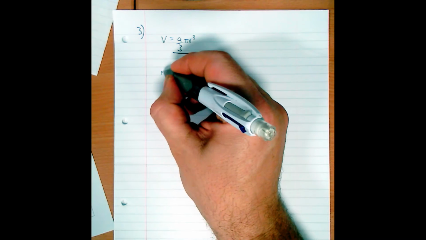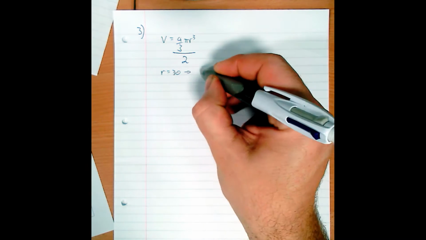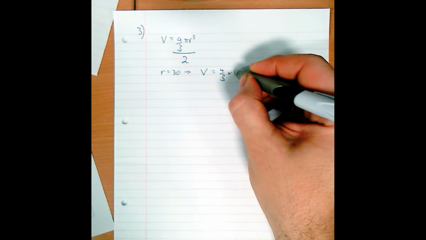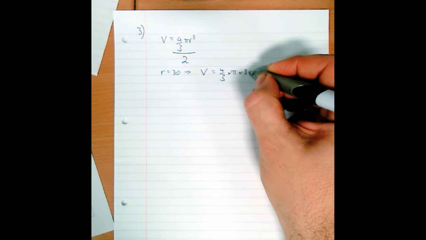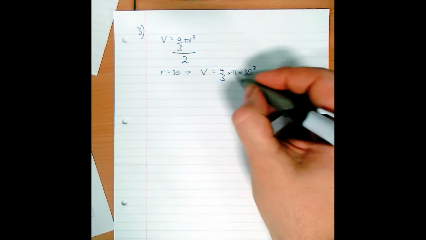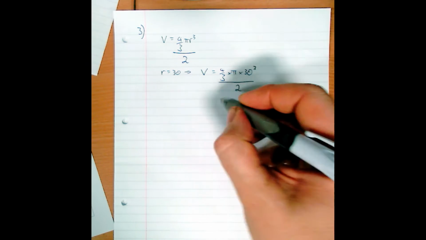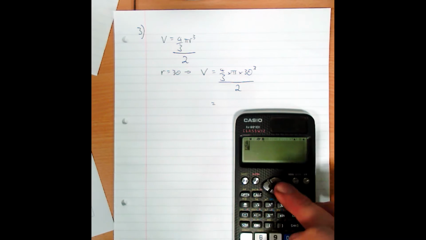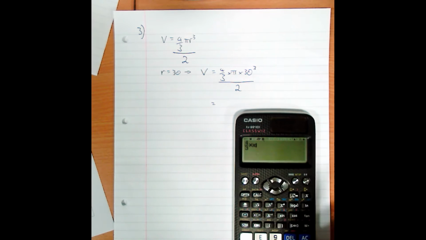Radius is 30, which means the volume of my hemisphere is 4/3 times pi times 30 cubed, all divided by 2. Let's do that. 4/3 times pi times 30 cubed, all divided by 2. That's 18,000 pi.